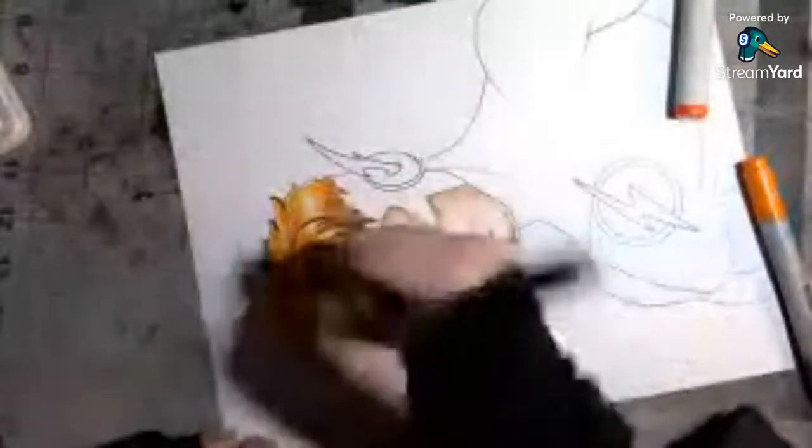All these areas that would be in shadow, a bit extra depth here. Then we'll probably go back over this with some more orange, just kind of bring back that vibrance a bit more.